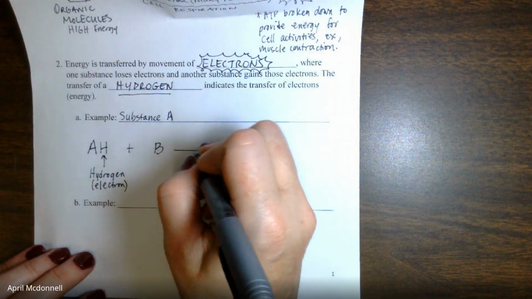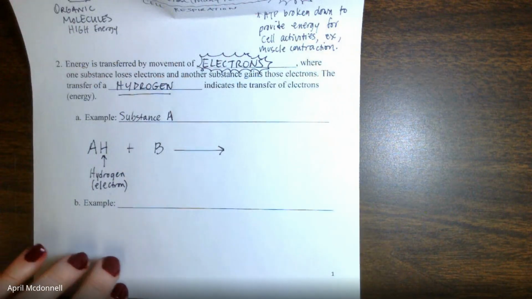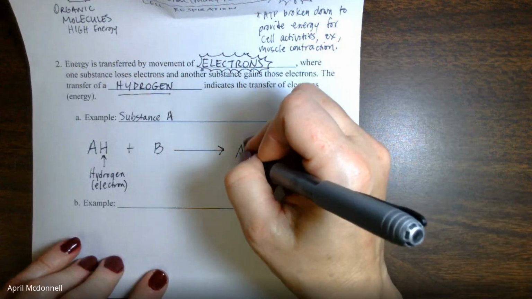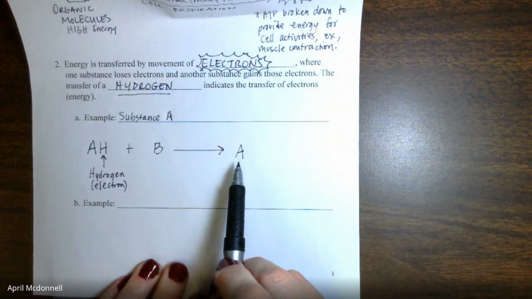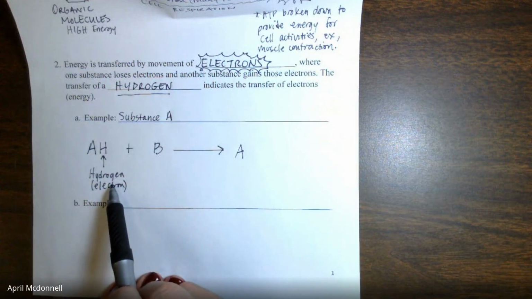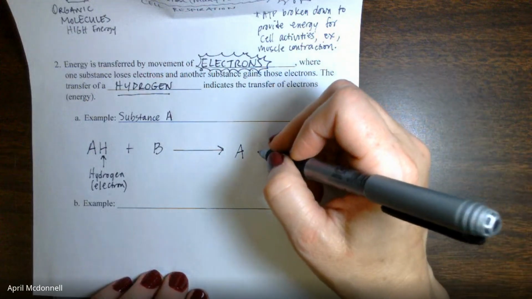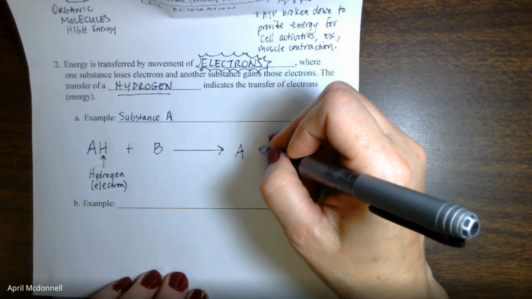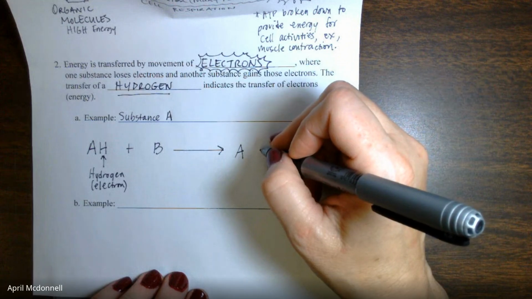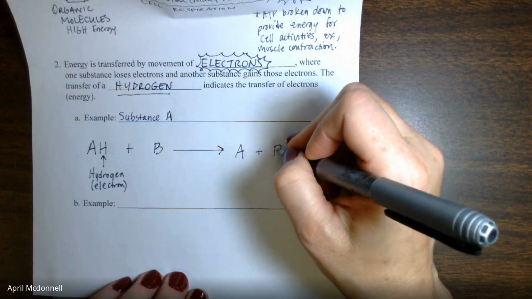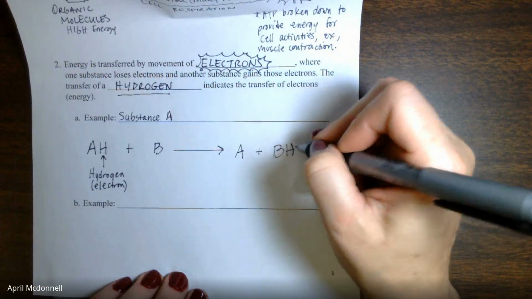A reaction occurs where substance A is going to lose that high energy electron, therefore it will lose the hydrogen, and the electron will be transferred to substance B.